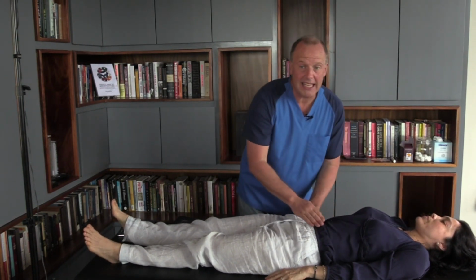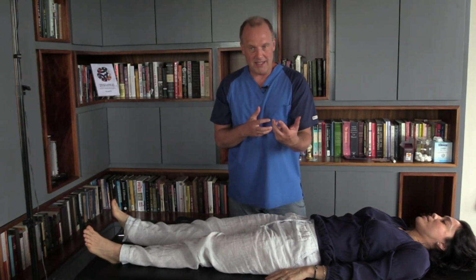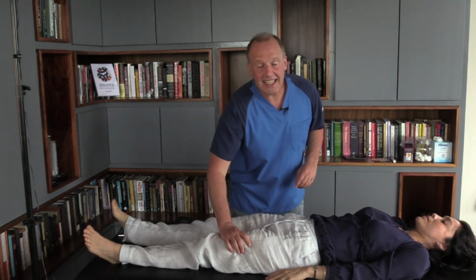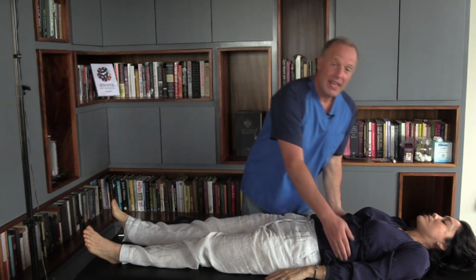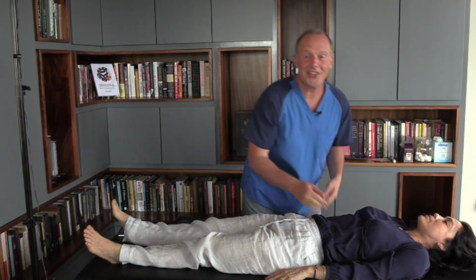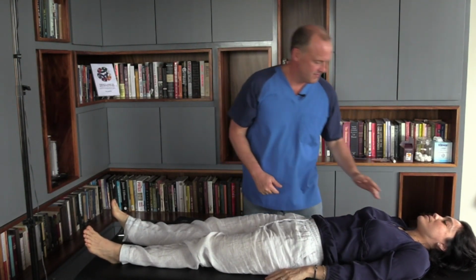When I'm checking the belly, I'm looking for the element of predominance. When I'm checking the legs, I'm looking for certain meridians. And when I'm checking the back, I'm looking for certain organ alarms.